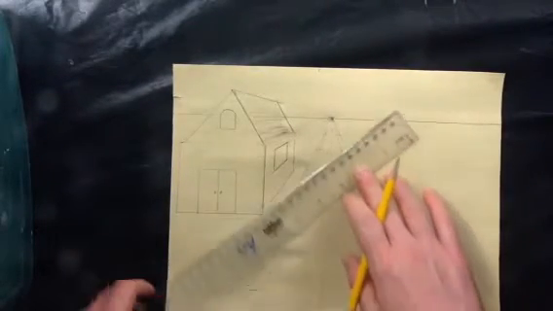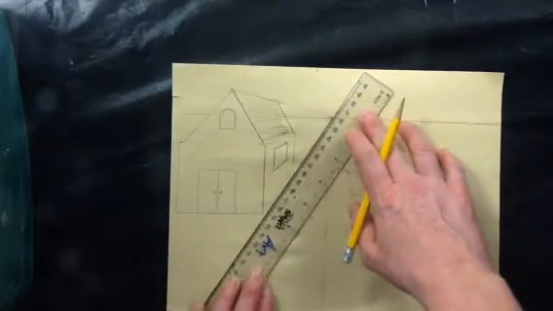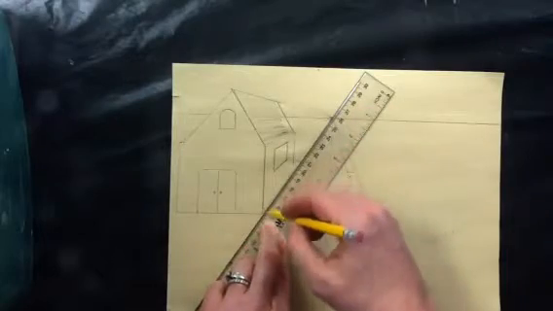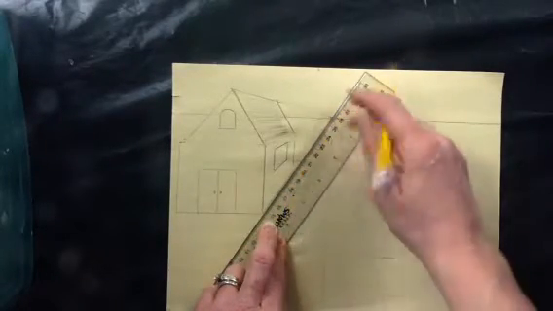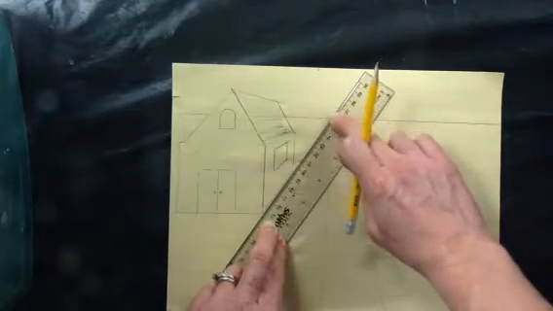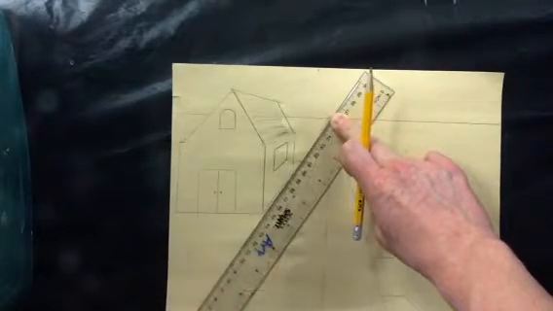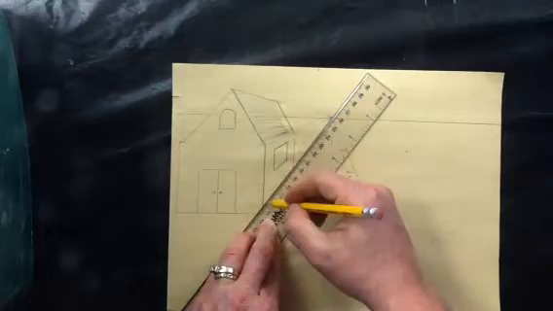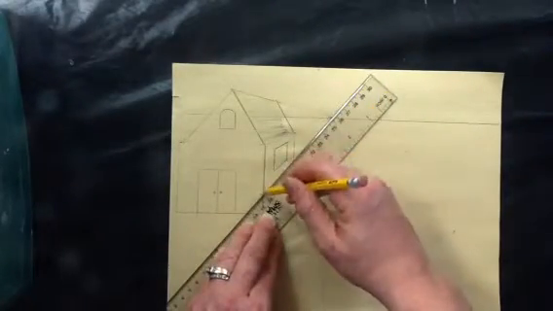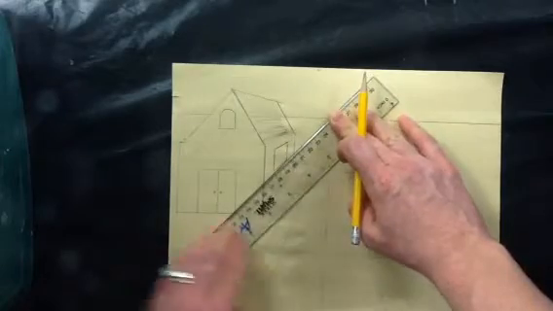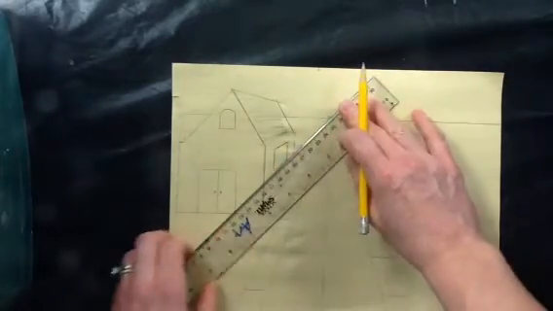If you wanted to do siding or bricks on your house, here's what you would do. Line it up to the vanishing point, and then my ruler is pretty much just going to pivot from that vanishing point, and I can draw lines that go to the vanishing point for my siding. And you could turn those into bricks.